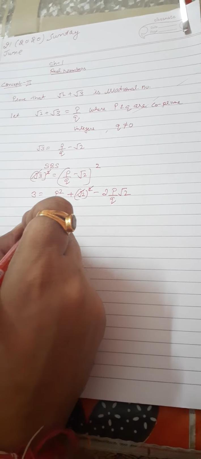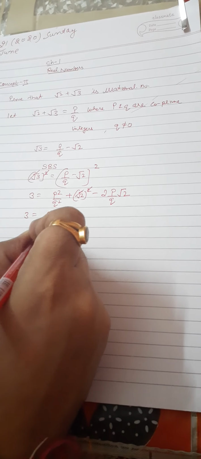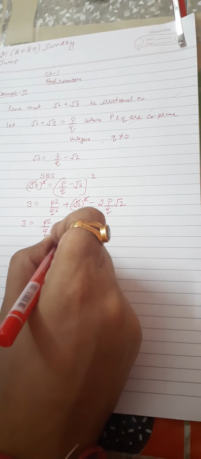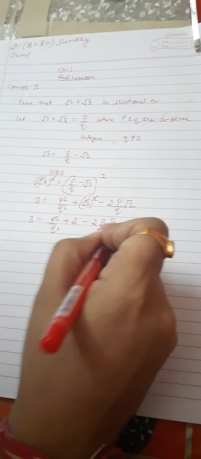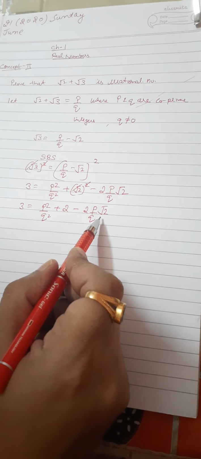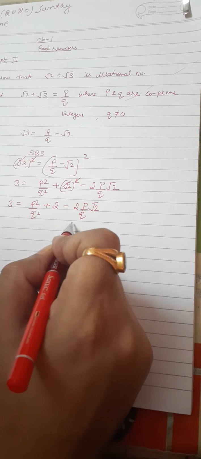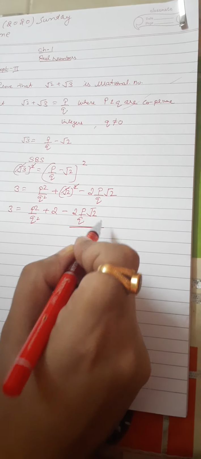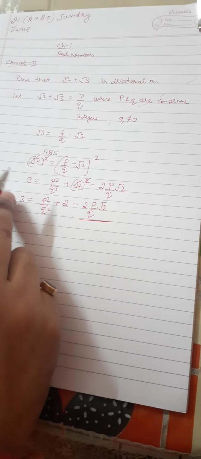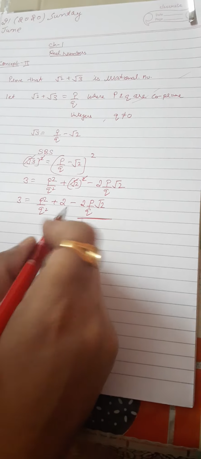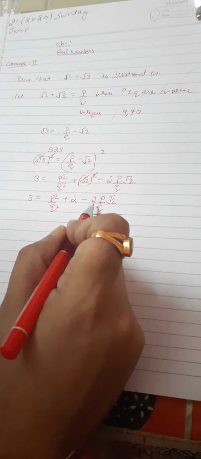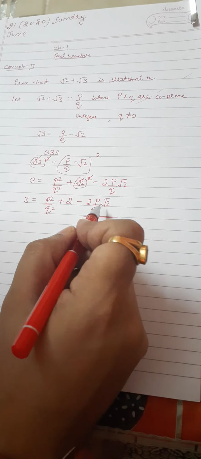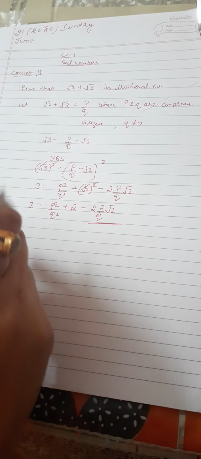So 3 is equal to p square upon q square plus 2 minus 2 p over q times under root 2. Now what you will do is transpose this whole thing to the left hand side, and you will bring 3 to the right hand side. Because it is negative, you will make this positive. In order to make this whole term positive, we will shift it to the left hand side.